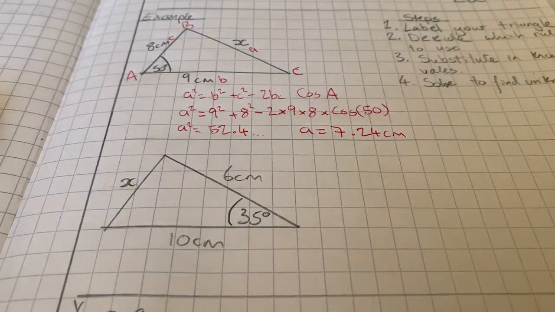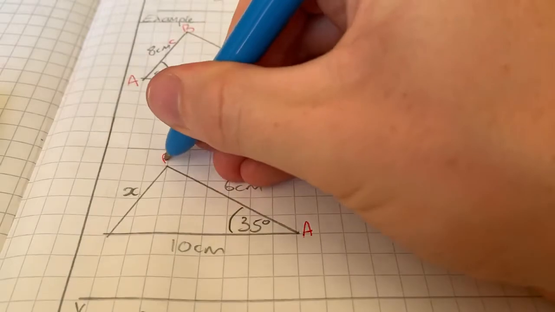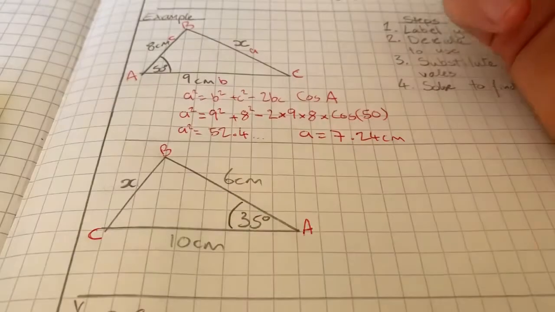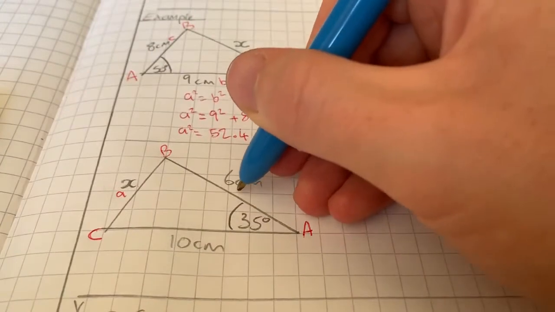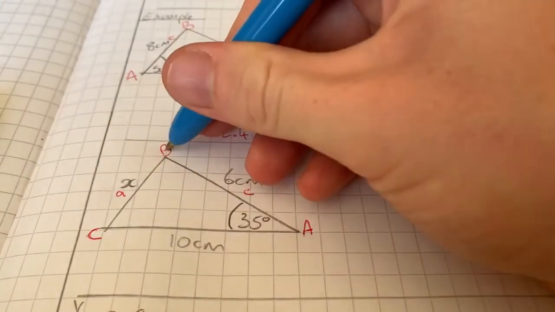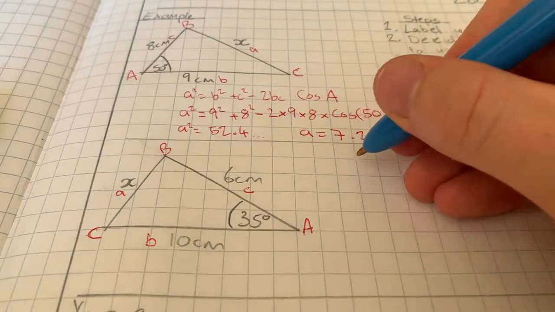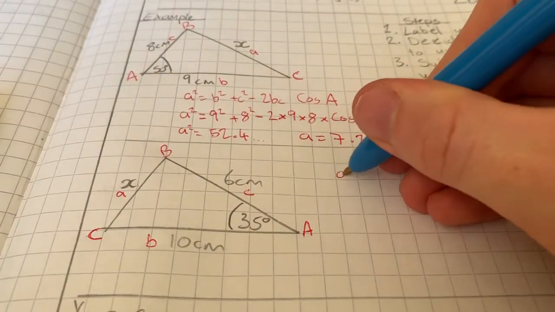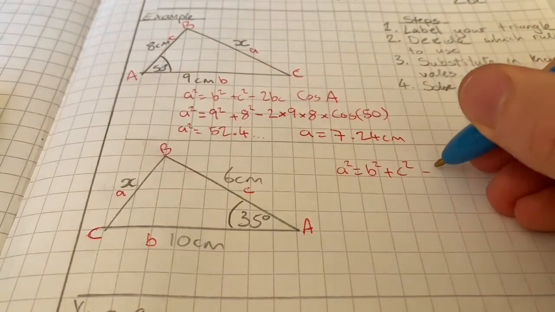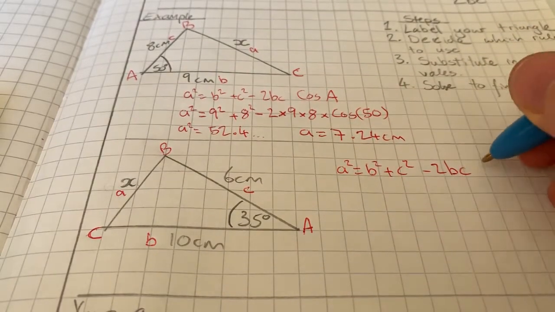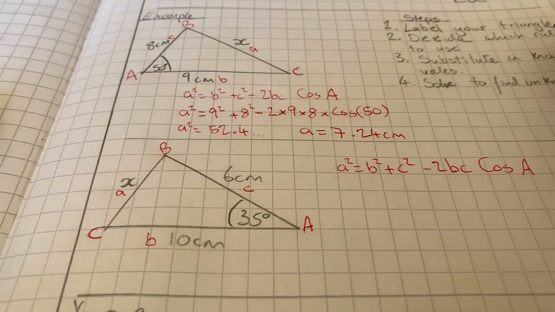So let's look at a second example here. Start off, you've got to label that triangle. I said B and C don't matter, but A is more important on this one. So A there, that's C, it's opposite the angle, and that one is B. Because we're finding sides, it's going to be a squared equals b squared plus c squared minus 2bc cos A. Once you memorize the formula better, it'll be quicker.